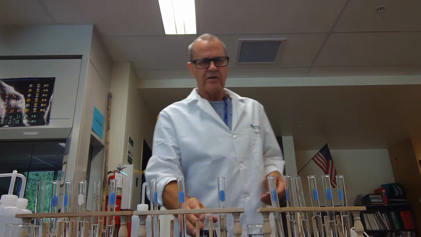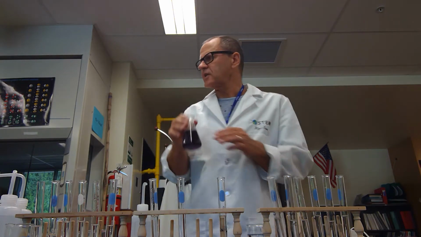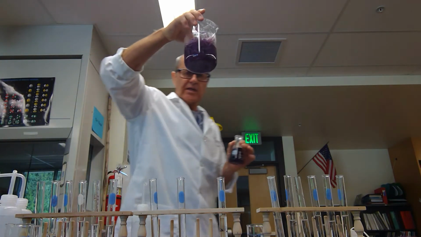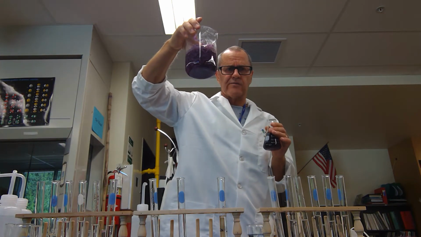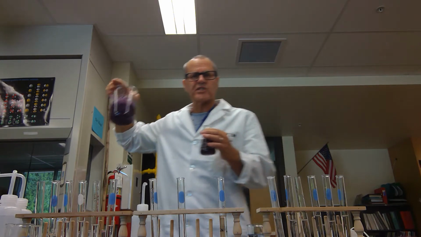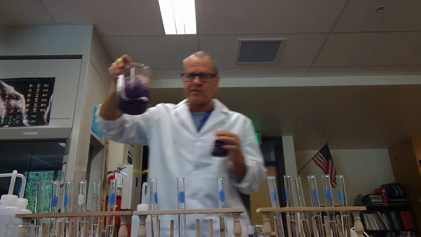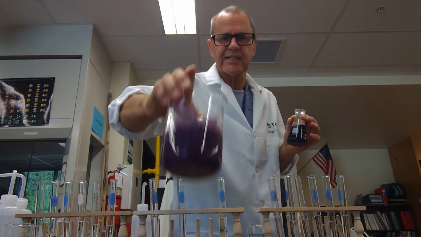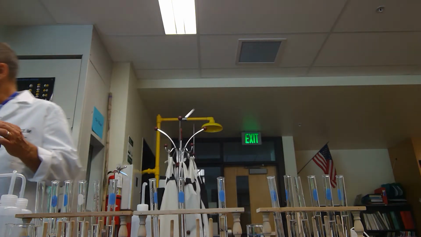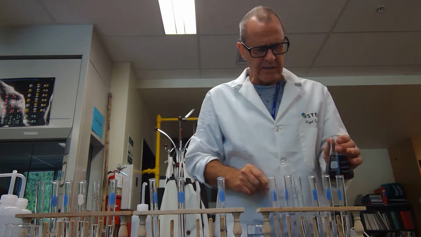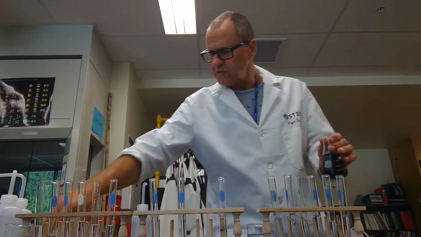And what I want to do now is have a look at what happens with my indicator. So all I did here was take the water out of there, which is no longer water. It's a mixture of compounds that are in the cabbage. And you'll notice the cabbage is now fairly white. And we now add a little bit of this to each of my tubes.